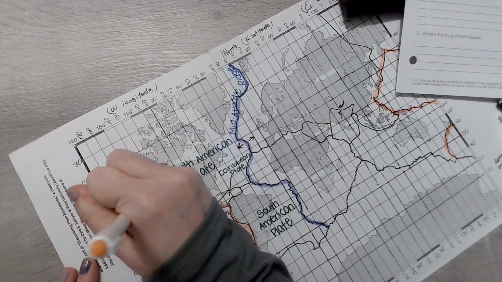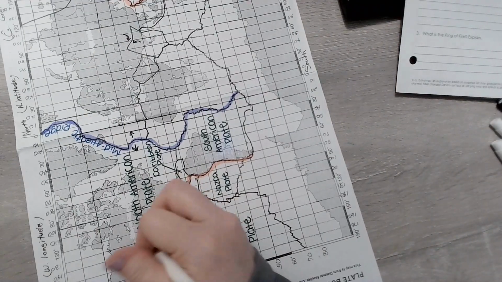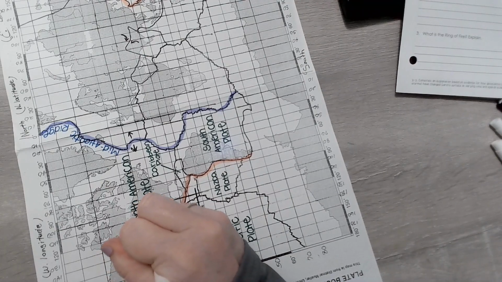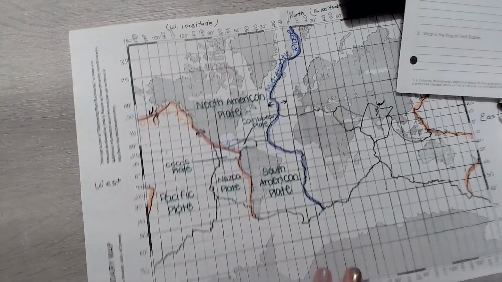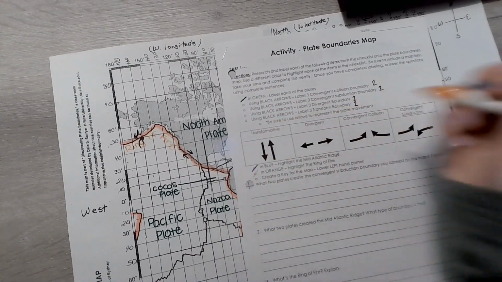So again, in orange, I'm going to label Ring of Fire. My pen's almost dead. Okay. And then I can cross it out here.